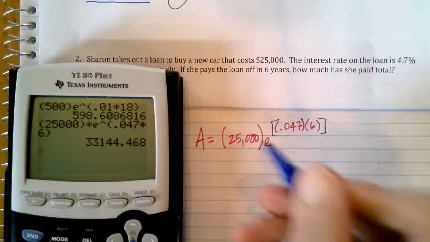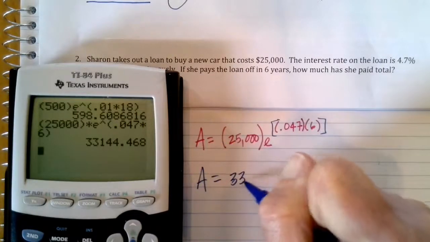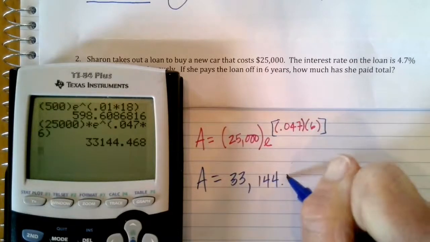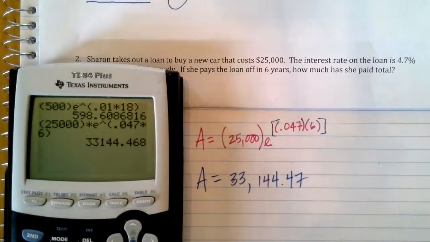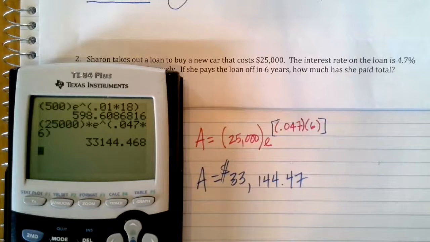So by the time she pays off her car, her $25,000 car actually ended up costing her $33,000.47. That's crazy money, don't you think? All right, let's take a look at our next problem.